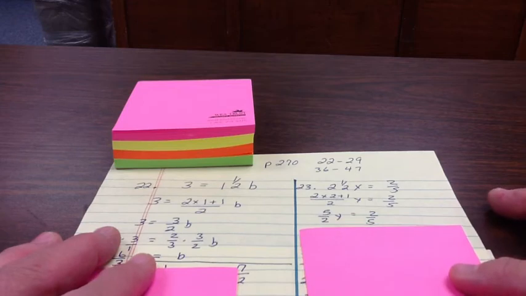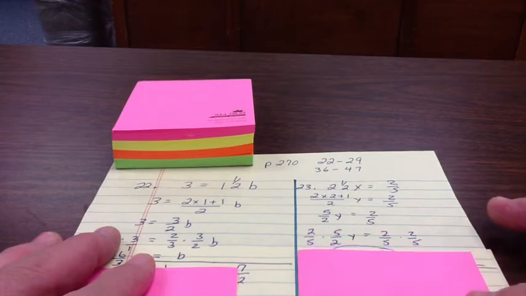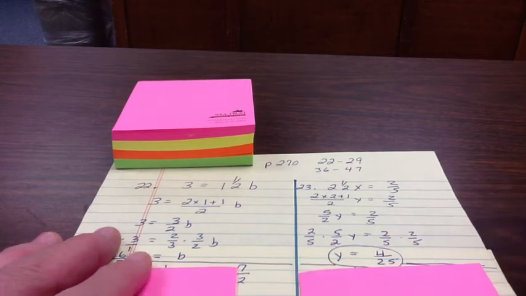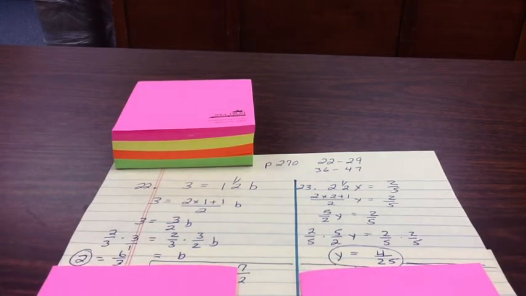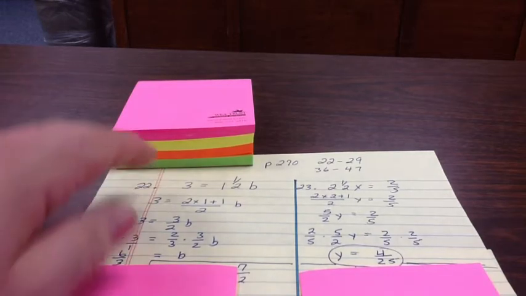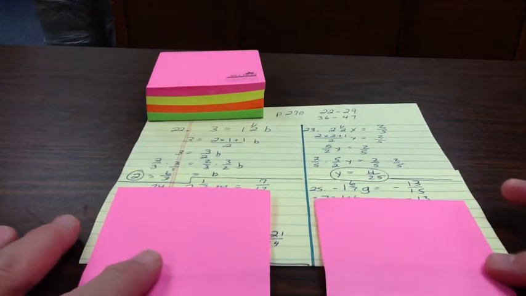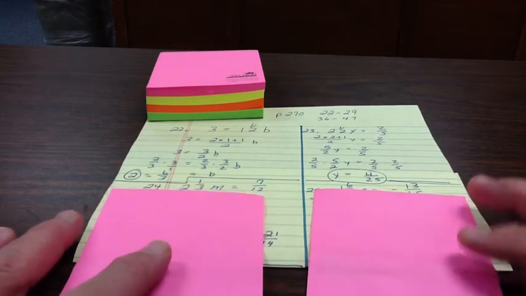The reciprocal of 5 over 2 is 2/5, so I multiply each side by 2/5. 2/5 times 5 over 2 y gives me y, and 2/5 times 2/5 gives me my final answer of 4 over 25.